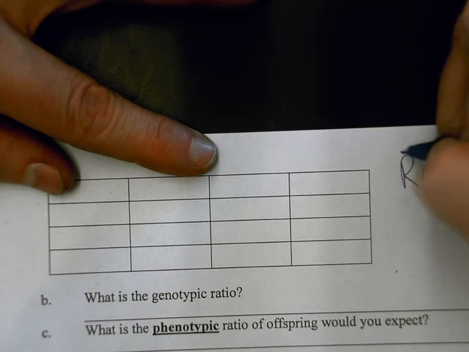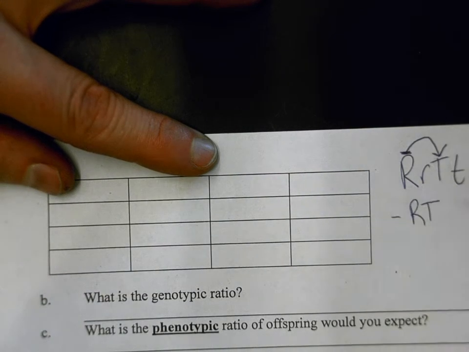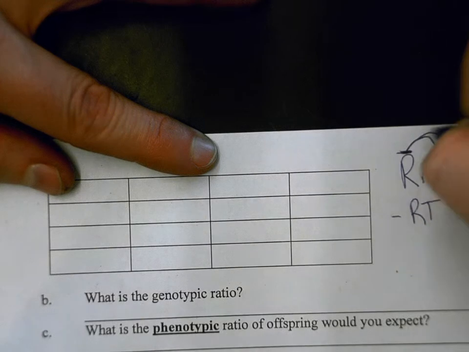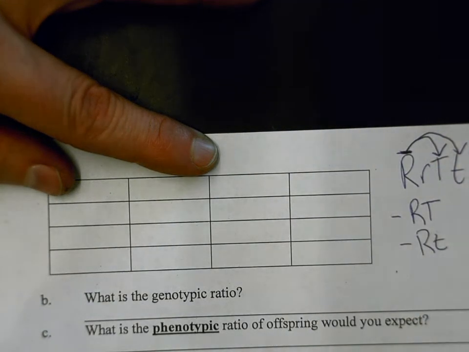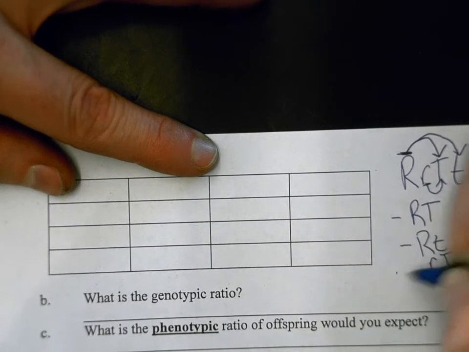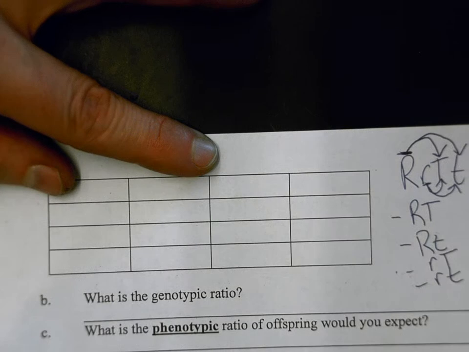Big R can be placed with big T, and that's one gamete option. Big R could also be passed with little t, which is the second gamete option. Little r can be passed with big T, third gamete option, and little r with little t, which would be the fourth gamete option.